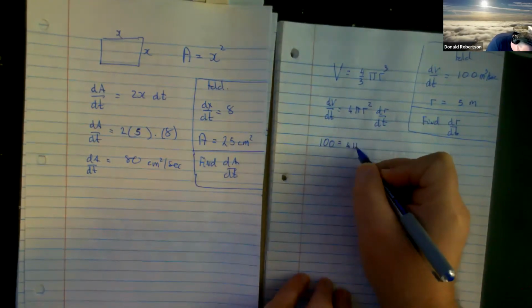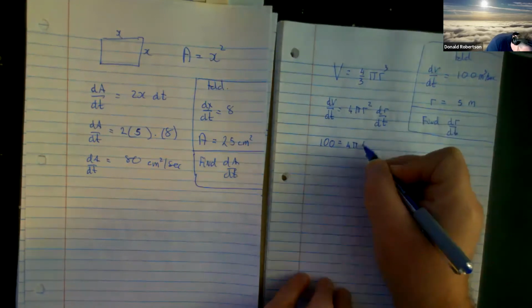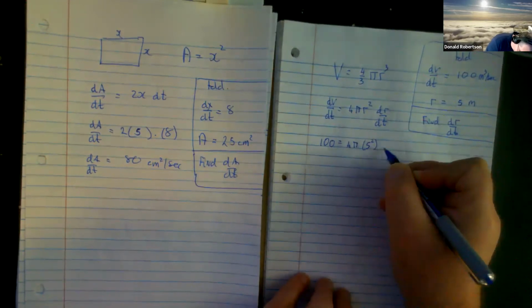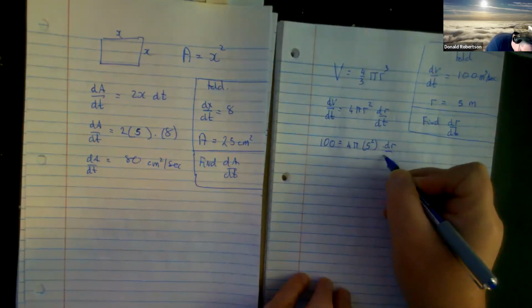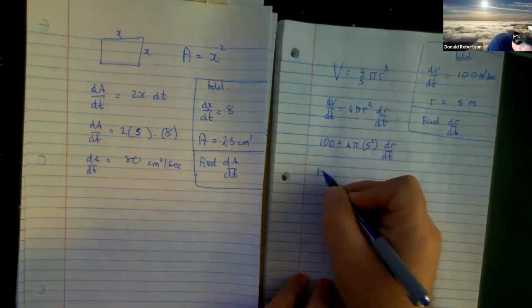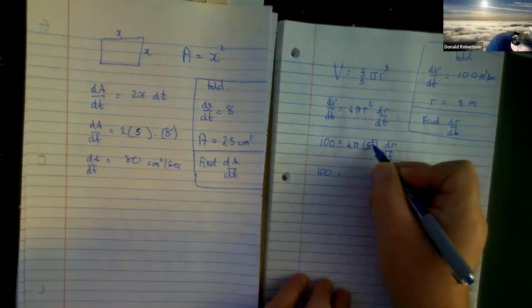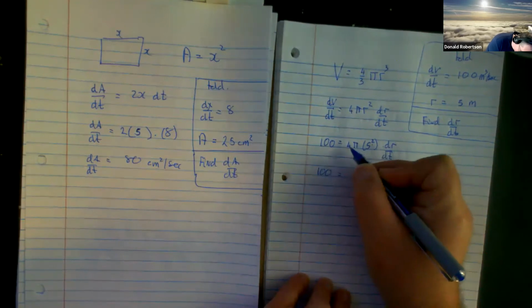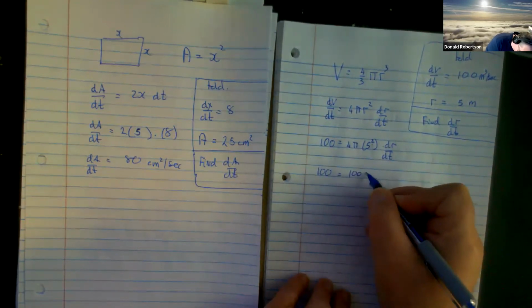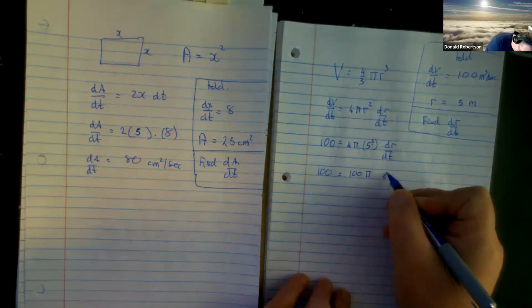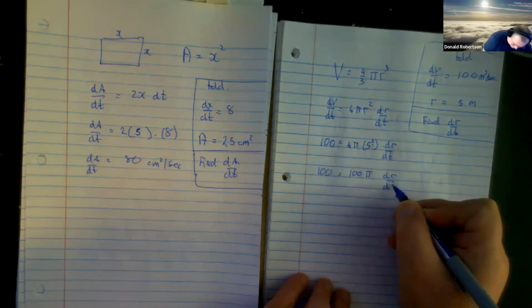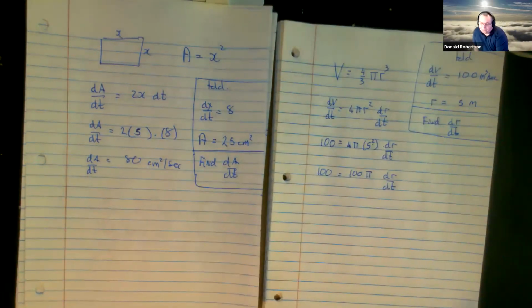This is 4, this is pi. I know this guy is 5 squared, and I have dr by dt. That's 25. 25 times 4 gets me 100 pi. Okay, that's where we are right now.